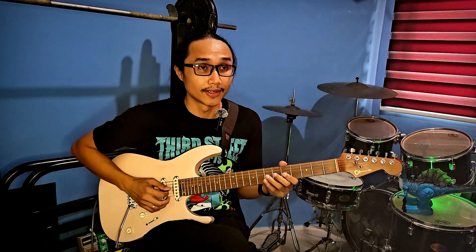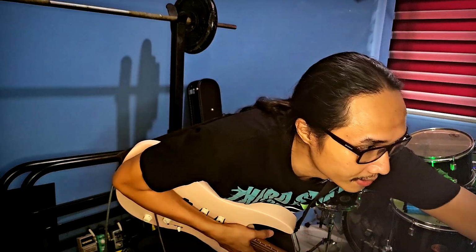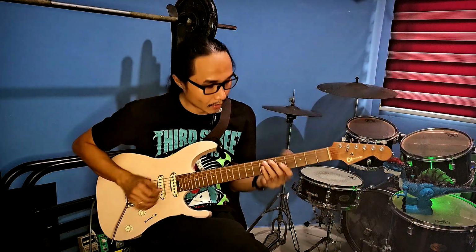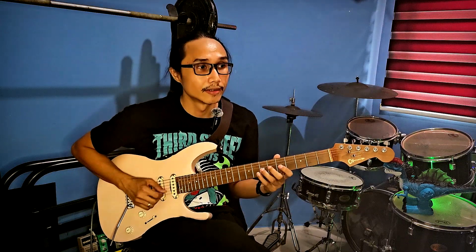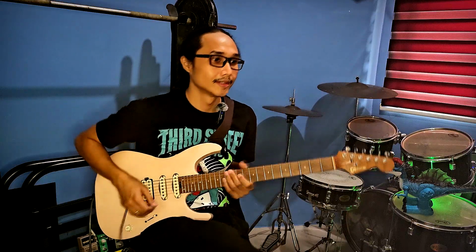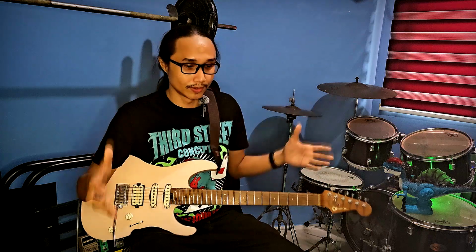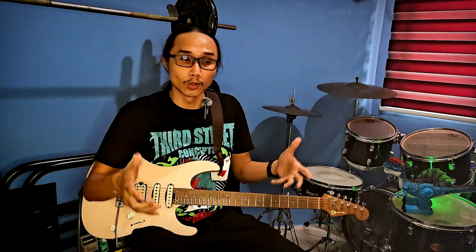So for example, we can play 4 groups of 3 like this. Then the last will be 4 notes. So let's try that with a beat. 3 note grouping. 1, 2, 3, 4. So it's like 3, 3, 3, 3, then 4 to complete the 16 notes in one measure. So as you can tell, it's just arithmetic. You just add the number of notes.